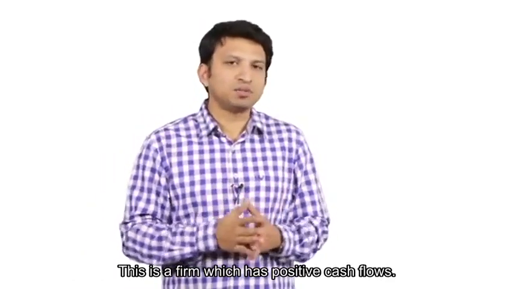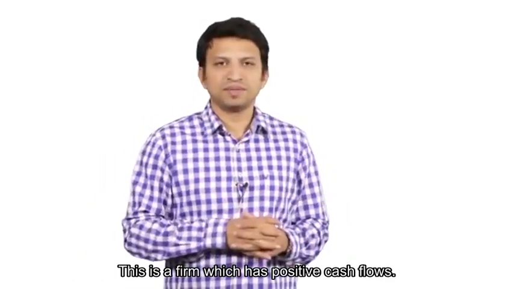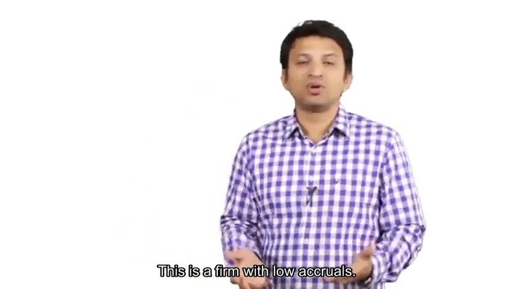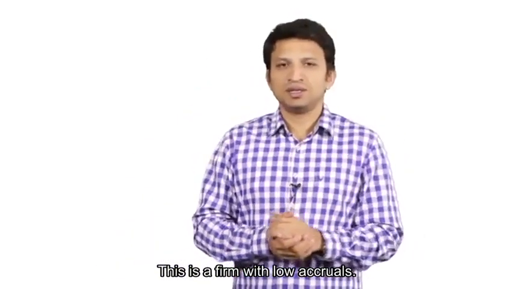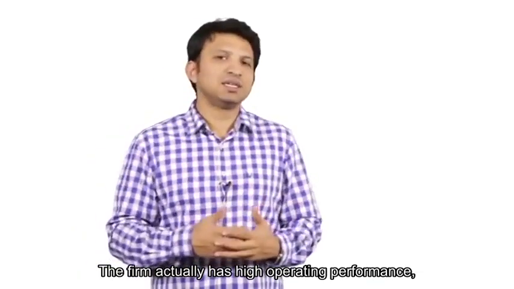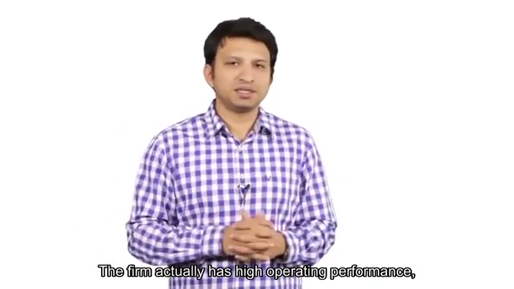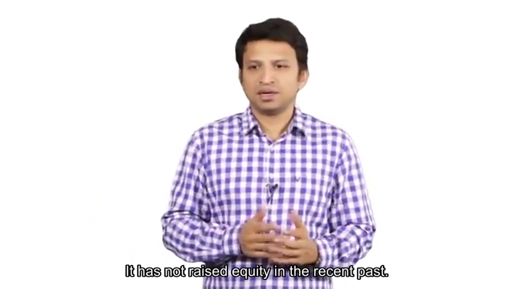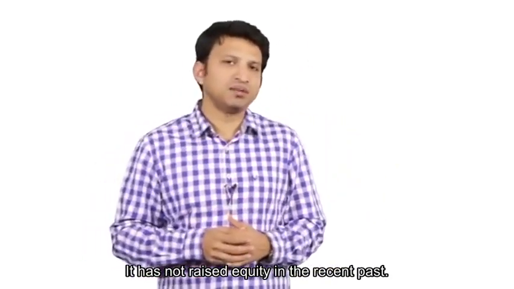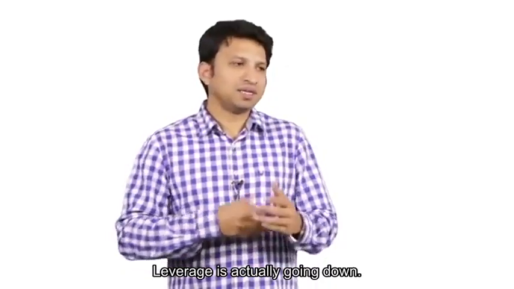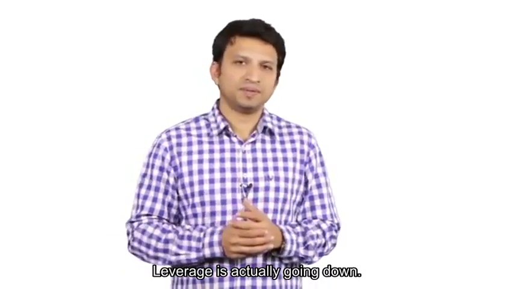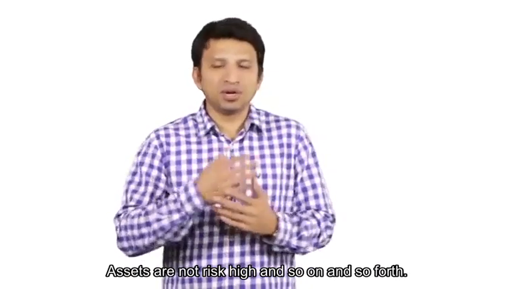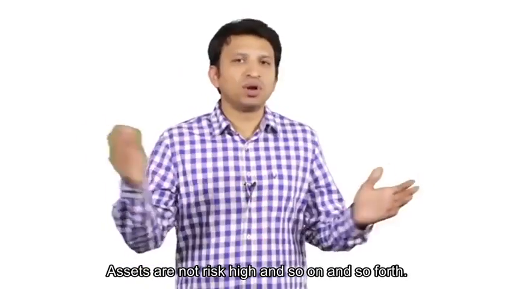This is a firm which has positive cash flows. This is a firm with low accruals. The firm actually has high operating performance. Capital structure is fine. It has not raised equity in the recent past. Leverage is actually going down. Asset turnover is high, and so on and so forth.